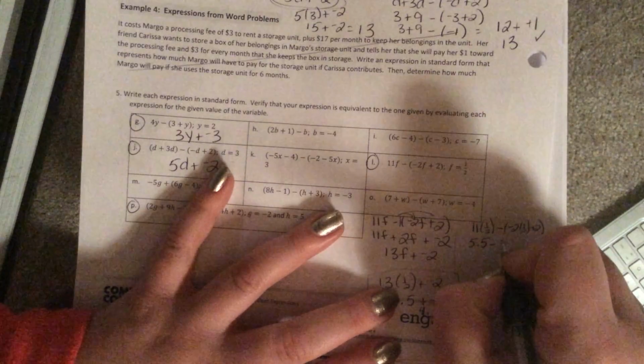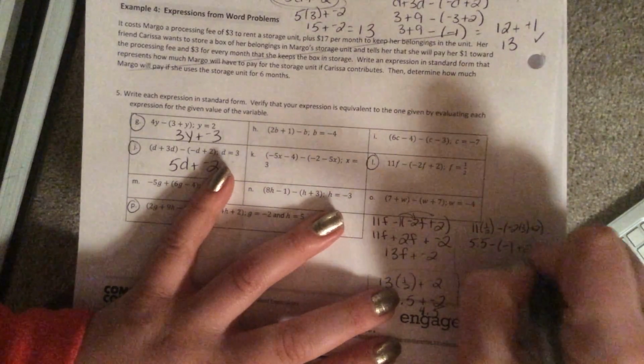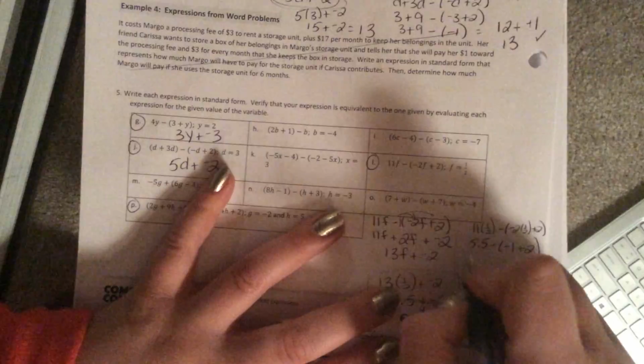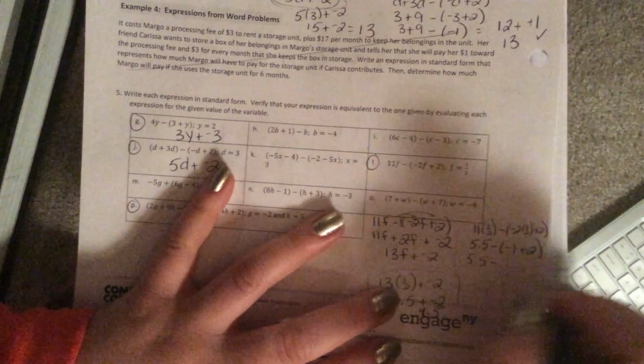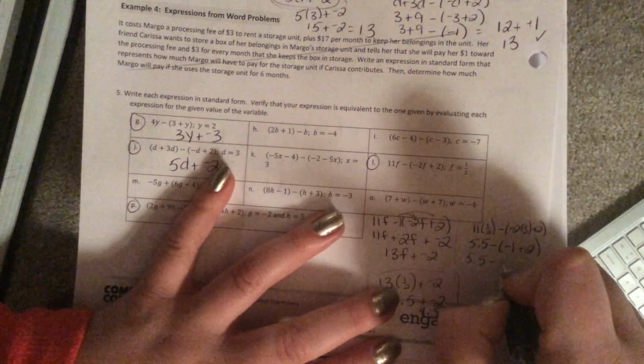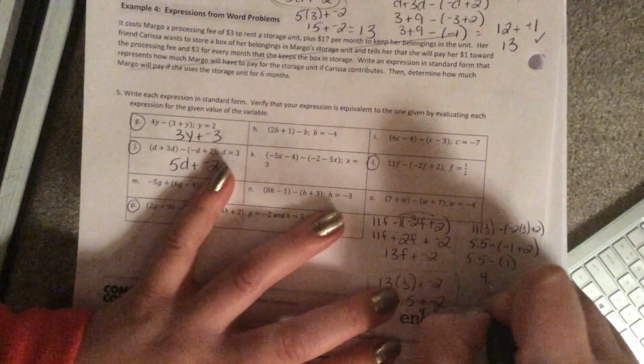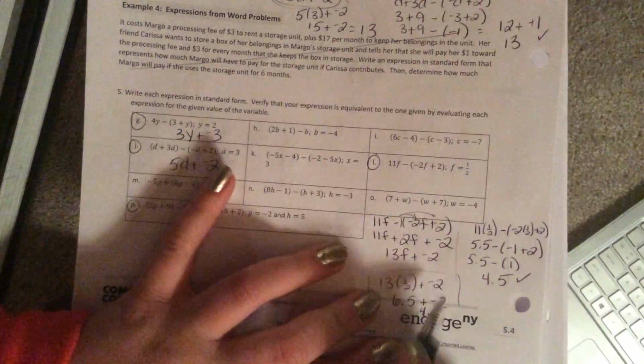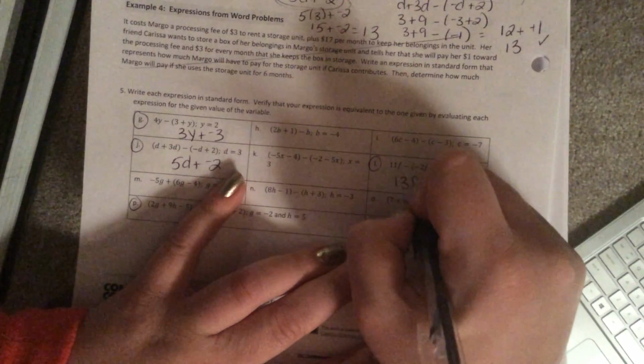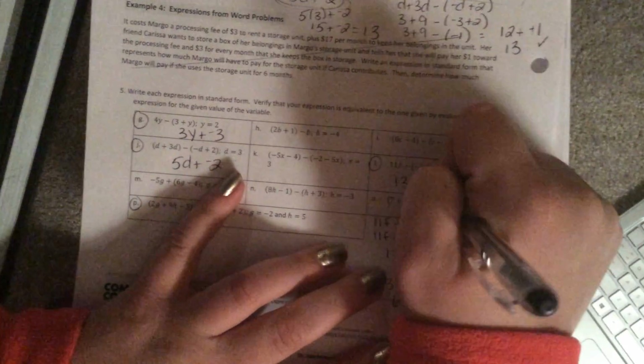Negative 2 times 1/2 is a negative 1. Do parentheses next. Negative 1 plus 2 is 1. So 5.5 minus 1 is 4.5. It checks. This 13f plus negative 2 is your answer.